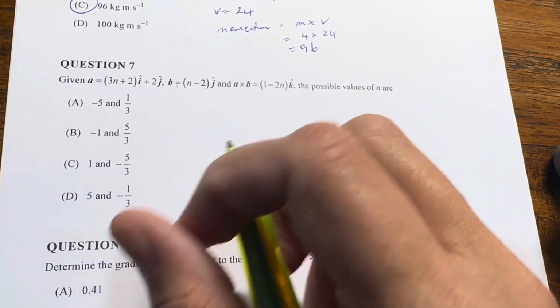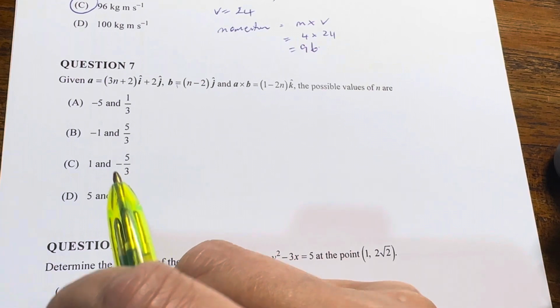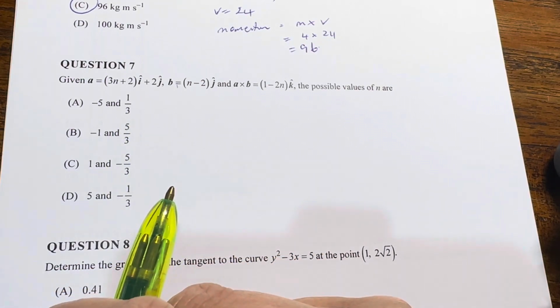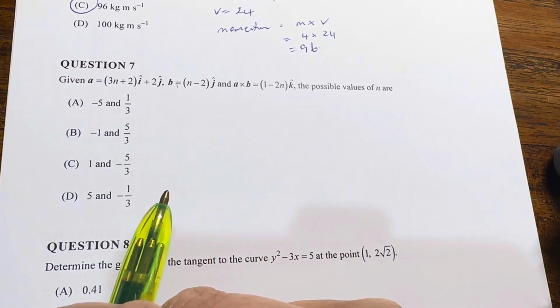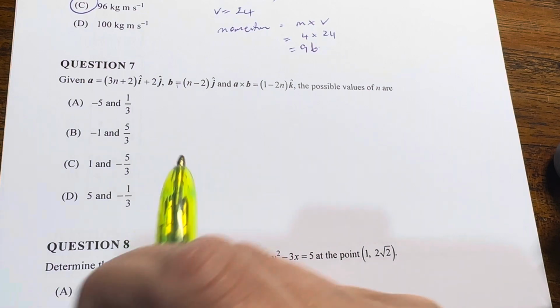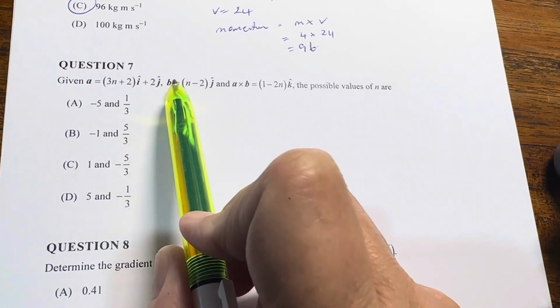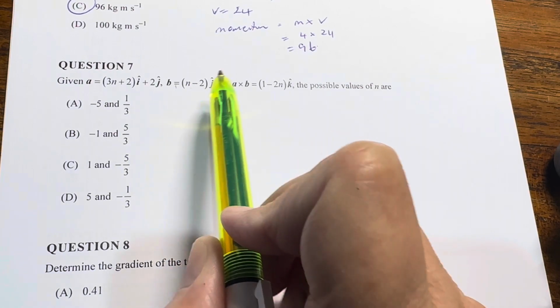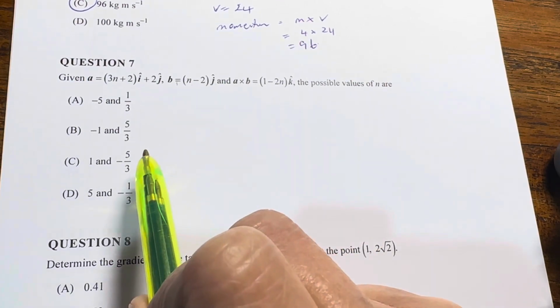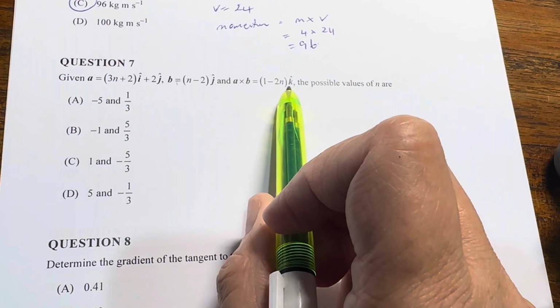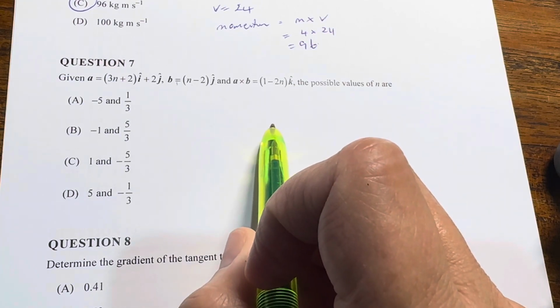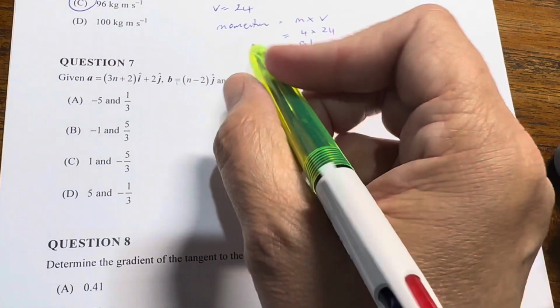Question 7. They give you a in terms of n. It gives it 3n plus 2i plus 2j. b is n take 2j. They want you to do the cross product and it equals so many k. Find the possible values of n.